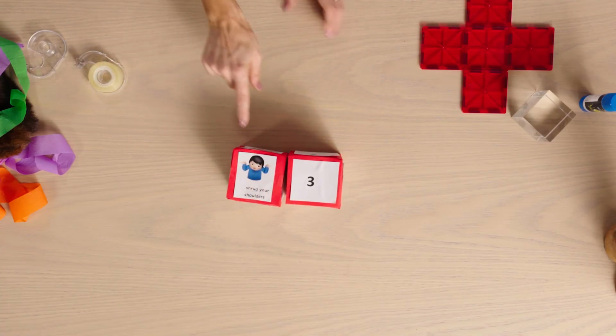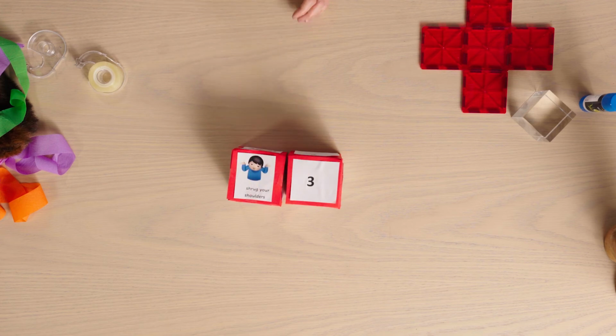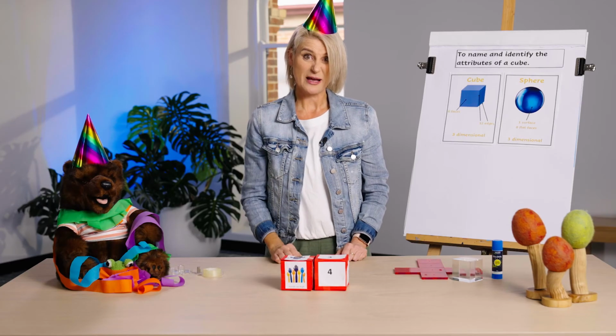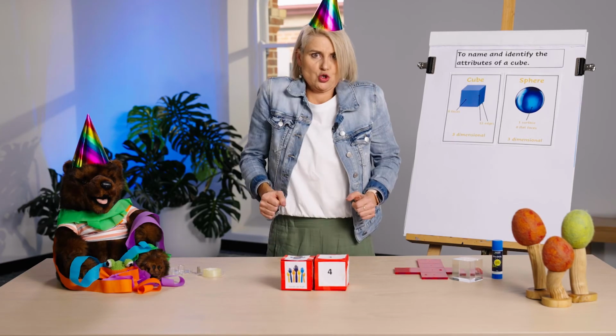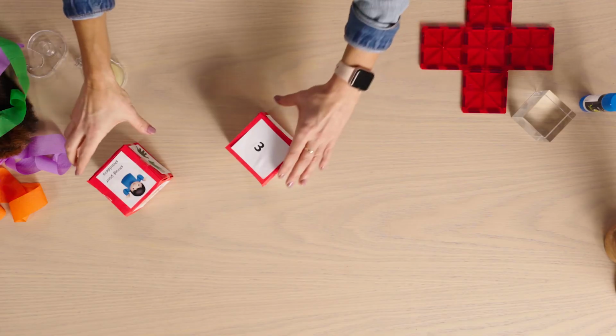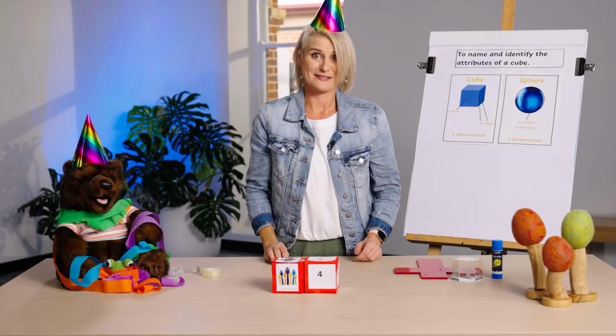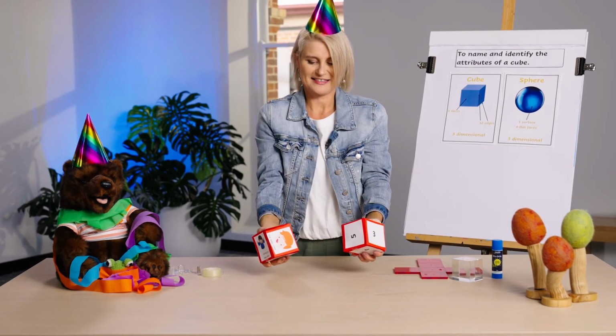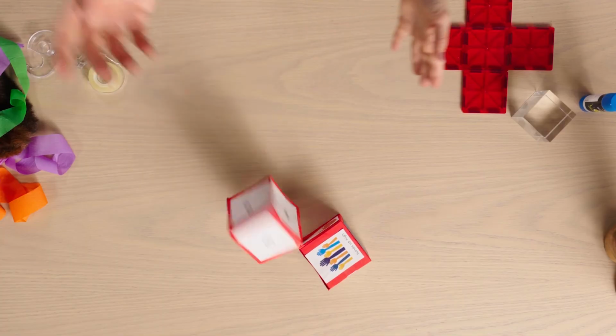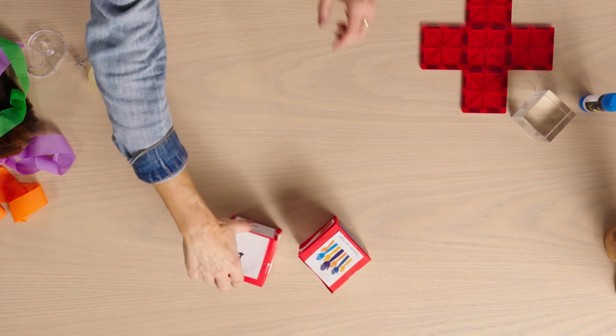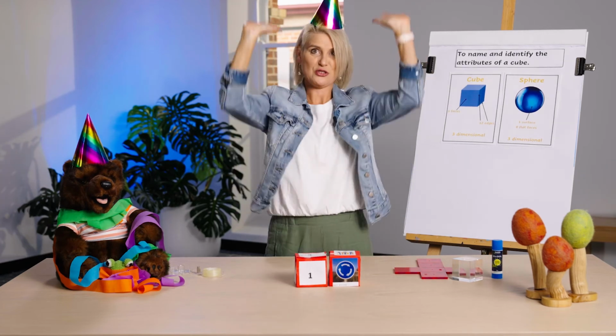Okay, I need to shrug my shoulders 3 times. Can you join in as well? Let's go. 1, 2, 3. Okay, next turn. Oh, that happened again. We need to shrug our shoulders 3 times. 1, 2, 3. Okay, let's toss them again. Hands up high. 4 times. 1, 2, 3, 4.